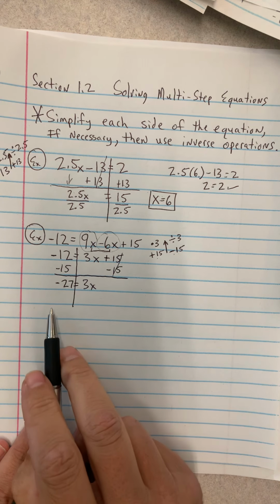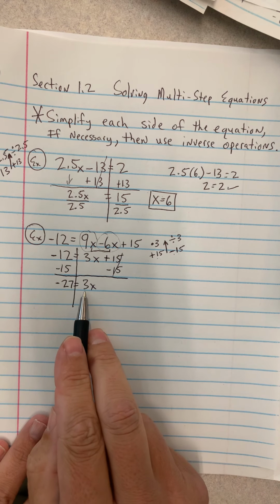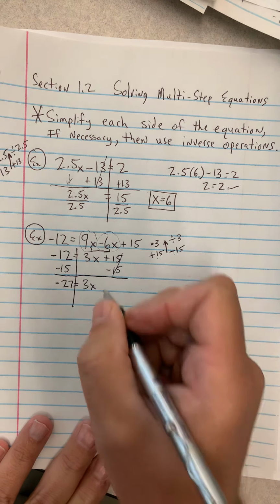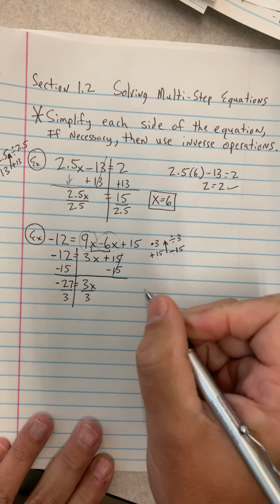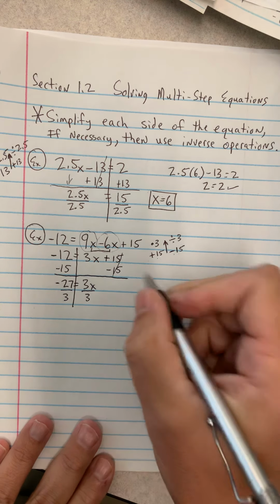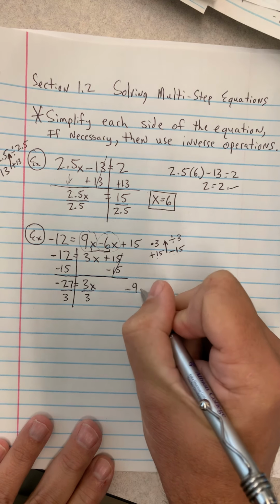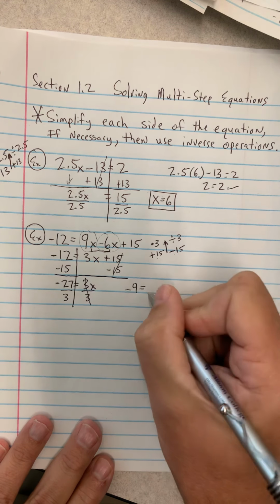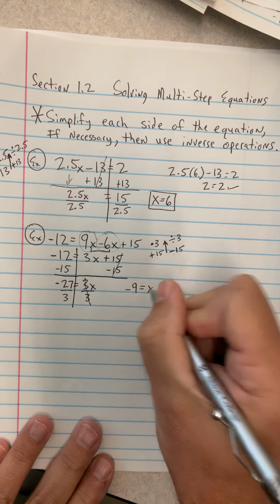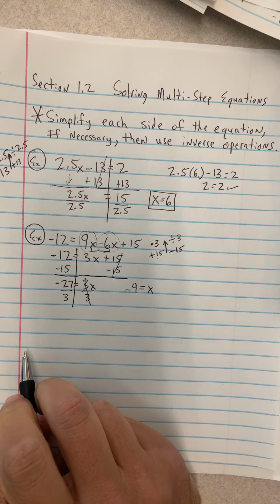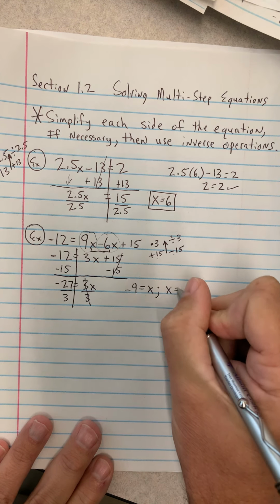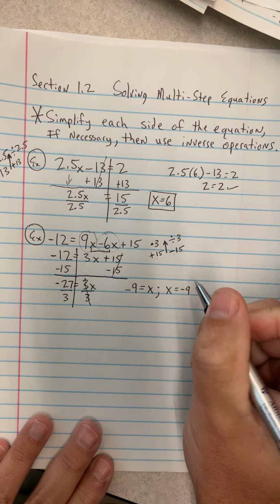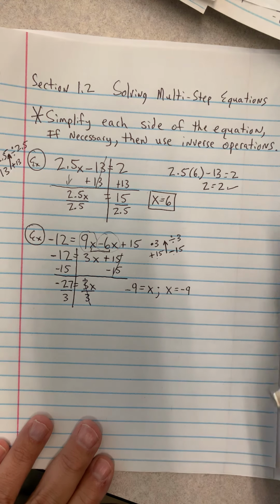Now I just have a simple one-stepper. X is being multiplied by 3. To undo multiplication, I divide both sides by 3. That's going to leave me with -9 is equal to x. Or, if you can't stand it, you can write it as x is equal to -9.